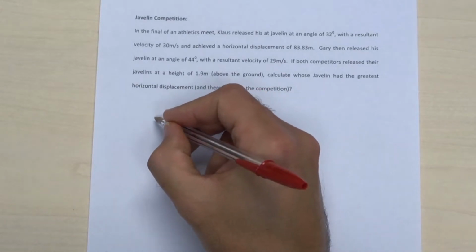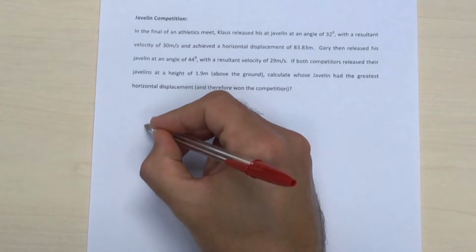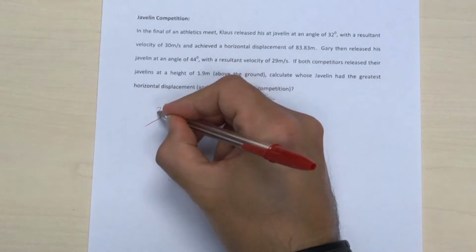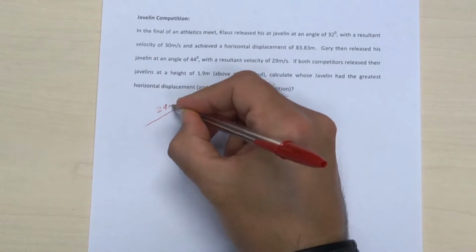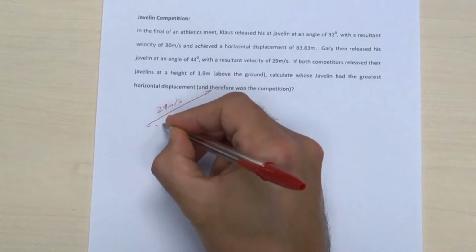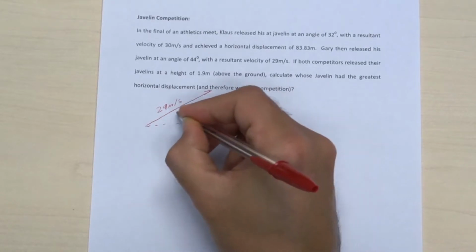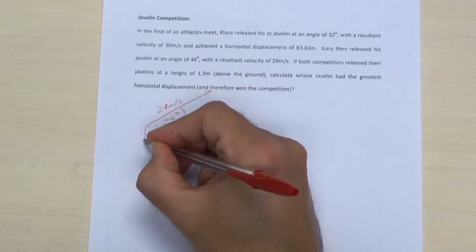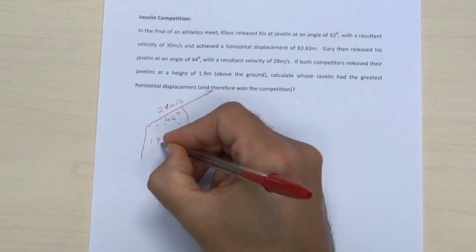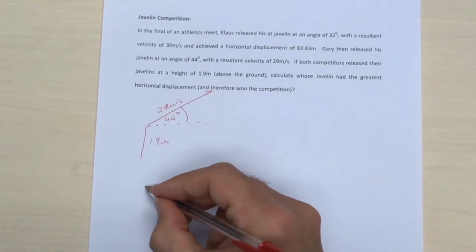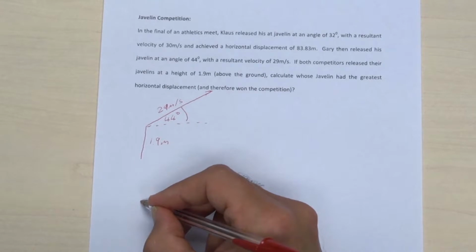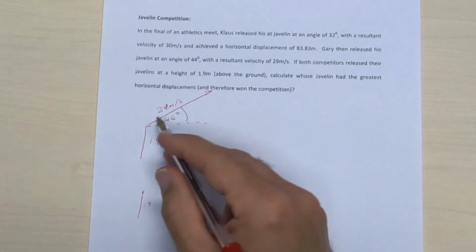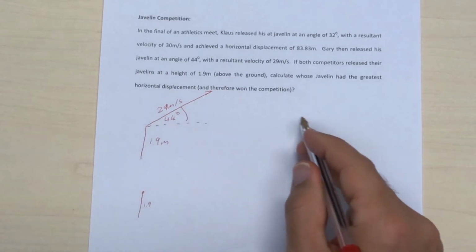So I might draw out the initial velocity there, and the resultant is 29 meters per second. And we know that was at 44 degrees and at 1.9 meters above the ground. This is the initial velocity, but remember that's going to change over time.